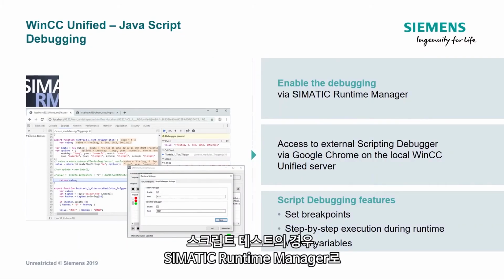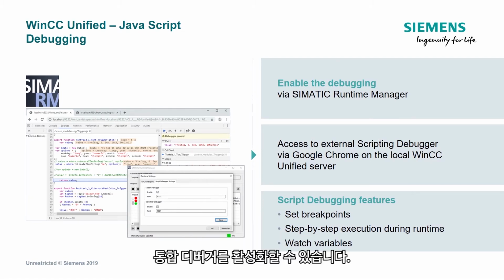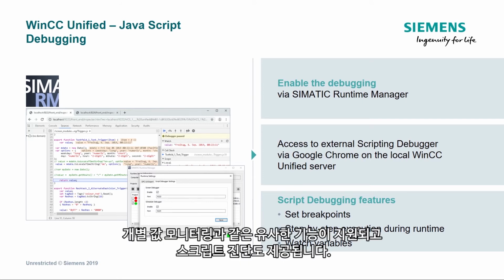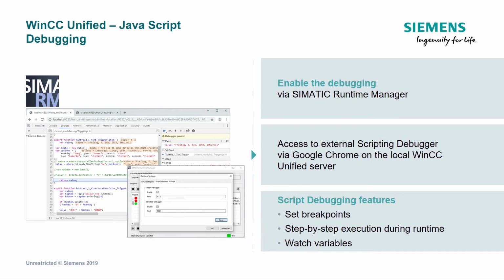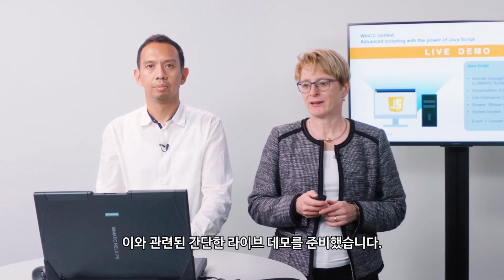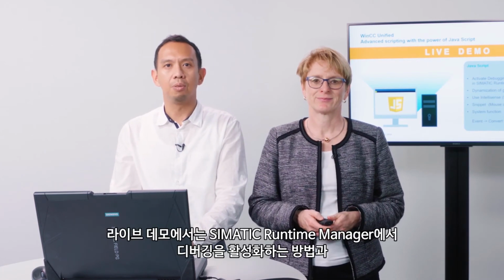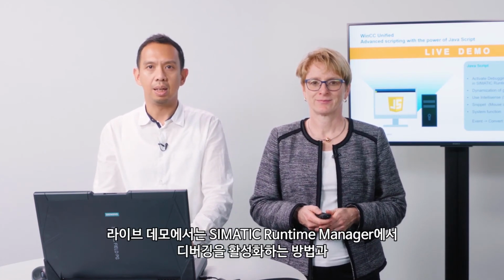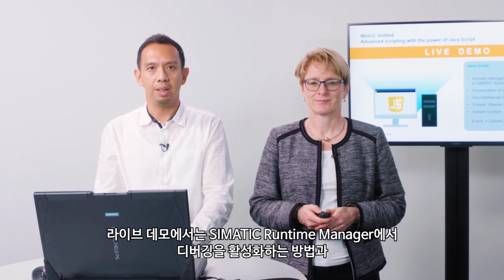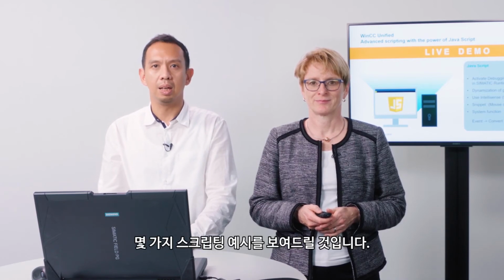For script testing, the integrated debugger can be activated using SIMATIC Runtime Manager. Familiar functions like breakpoints, the incremental processing of functions, and the monitoring of individual values are supported here and help with script diagnostics. We've also prepared a small live demo for this. In our live demonstration, we show you how you can activate debugging in SIMATIC Runtime Manager and a few scripting examples as well.